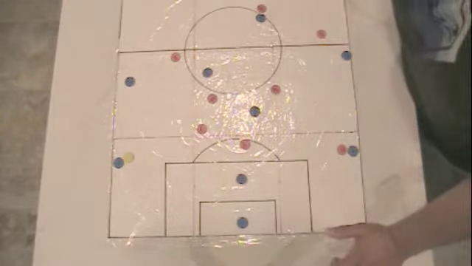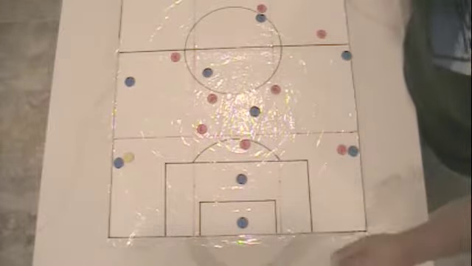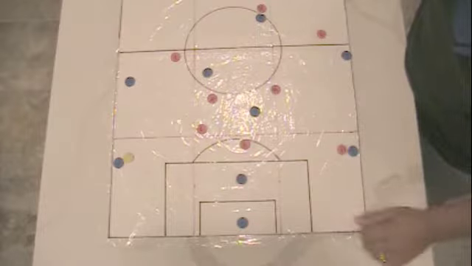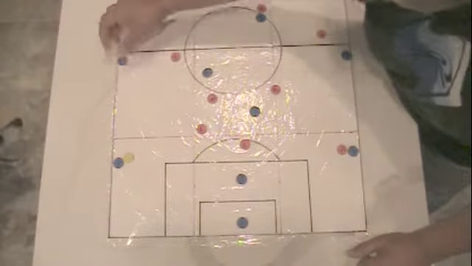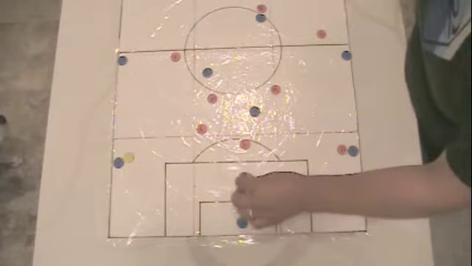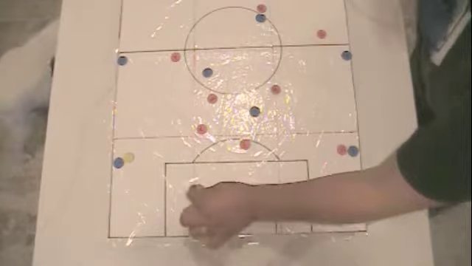Pause the video and tell me where the 11 should move, the 4 and 5 should move, the 8 and 6 should move, and the 9 should move. If you said the 11 should come back and open up wide here, you are correct. If you said the 4 and 5 should drop back this way, you are correct, as another support option.